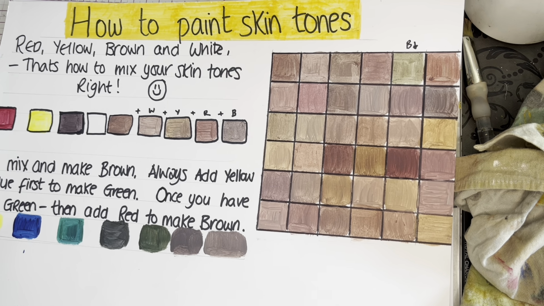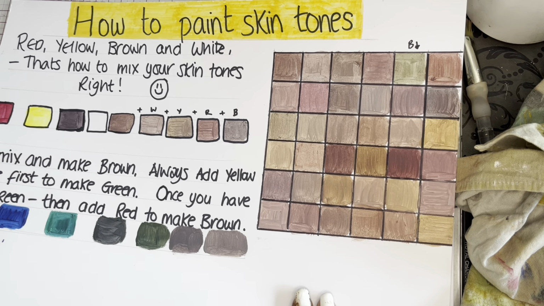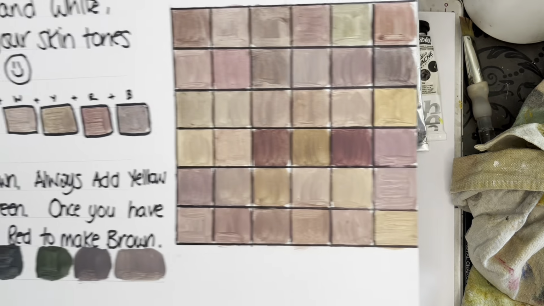You need to do some colour charts just to practice your skin tones, because you're going to use skin tones for so many things. And people think that skin tones are hard, but they're still the same colours. You can add a speck of blue to make it a bit darker, a bit more reddier. So this is a really good example of how to do skin tones.